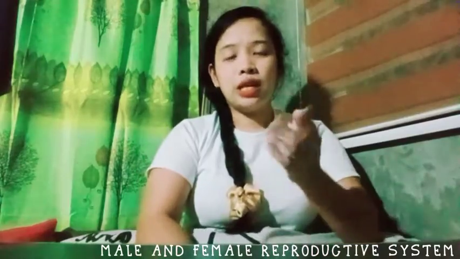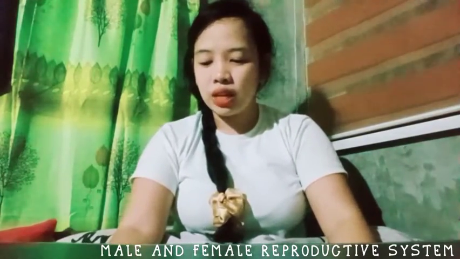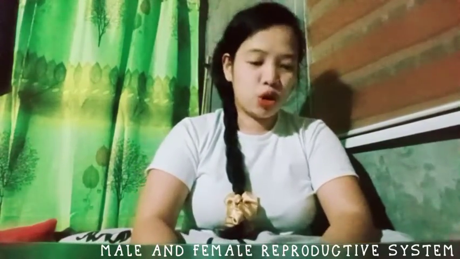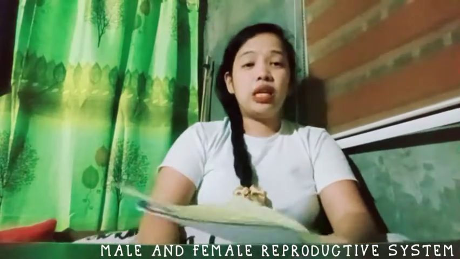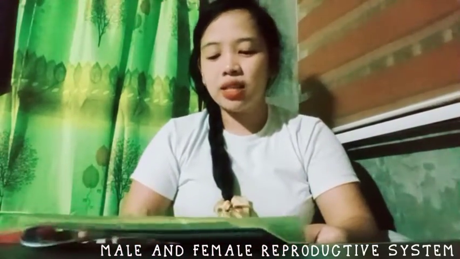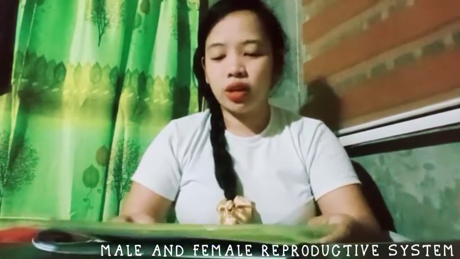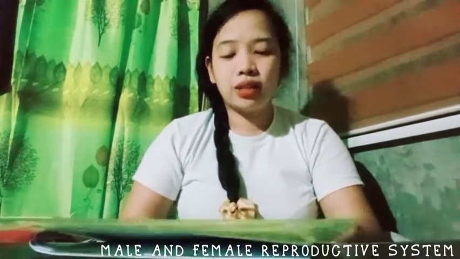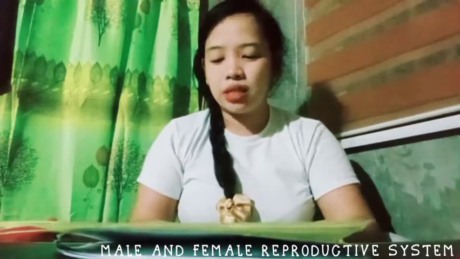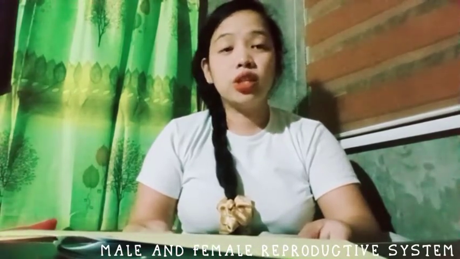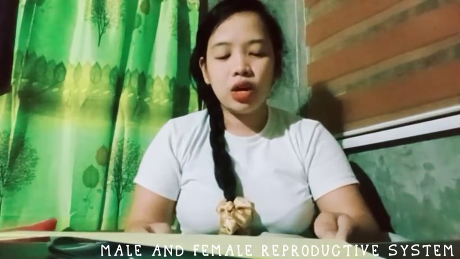So, still about living things and their environment, biology. Activity 3, Science Grade 5, second quarter, male and female reproductive system. The objective of this activity is that the learners demonstrate understanding of how the human reproductive system works.